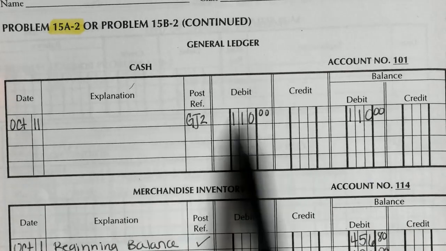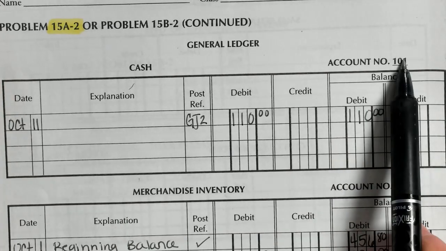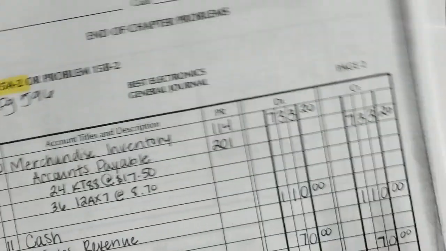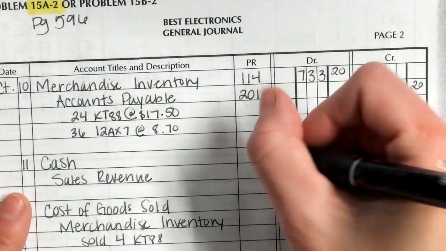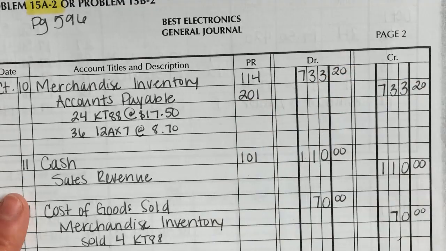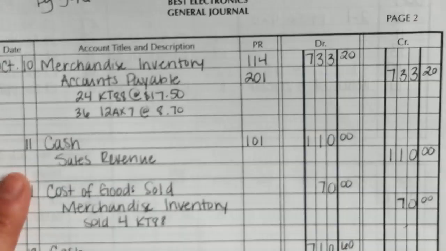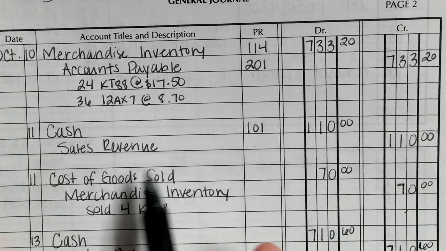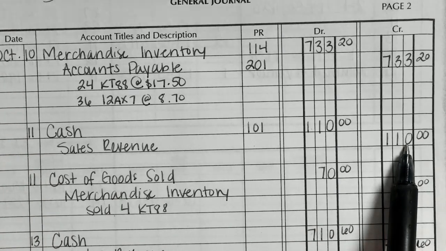Make sure when you finish filling that in, you take your account number, which is 101, and place it back in the journal. And that's just kind of an indicator to you that yes, you have posted. It's good and finished. Next is your sales revenue was credited 110.